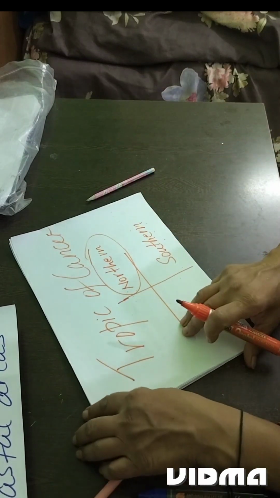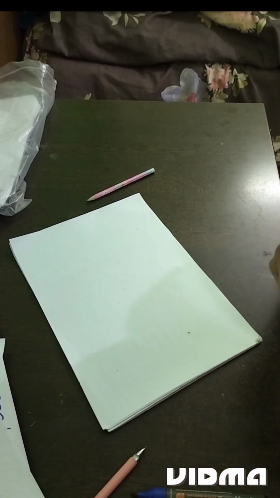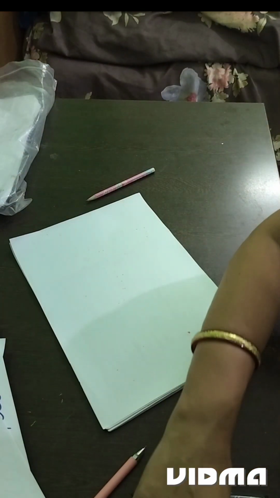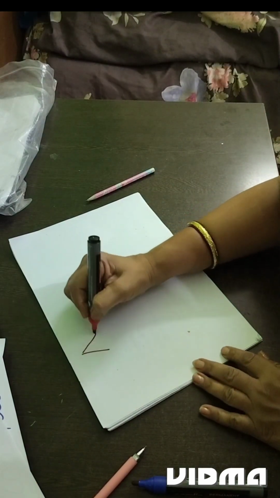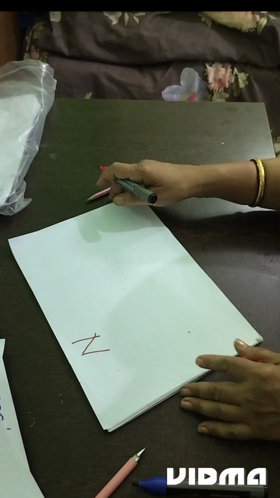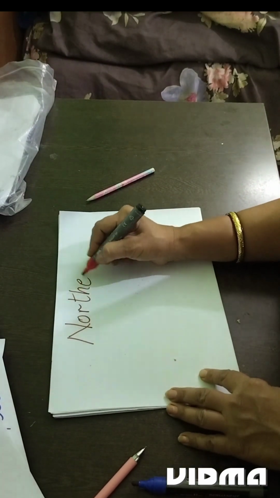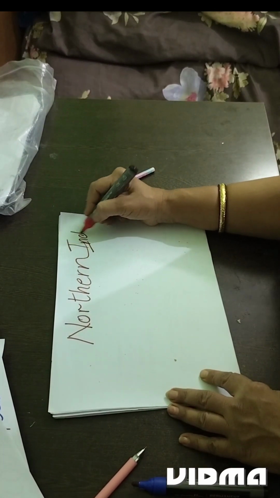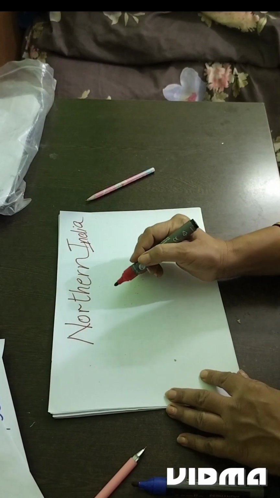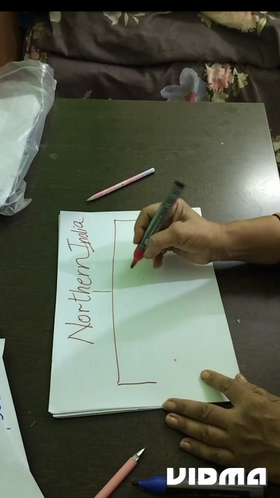Okay. Now, when we talk about northern India, there are three major geographical regions. Let us talk about northern India. When I talk about northern India, I will include three geographical features, or geographical regions you can also call them.